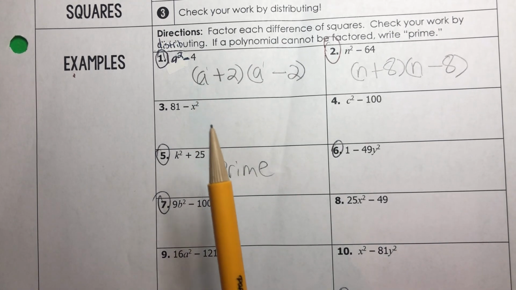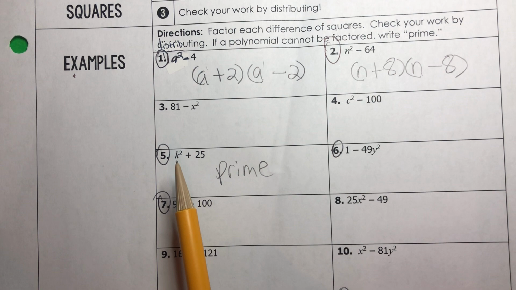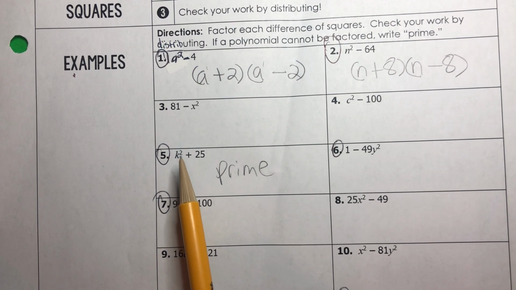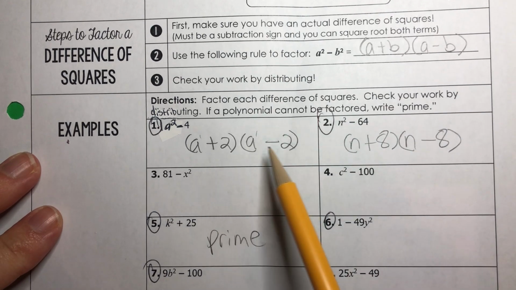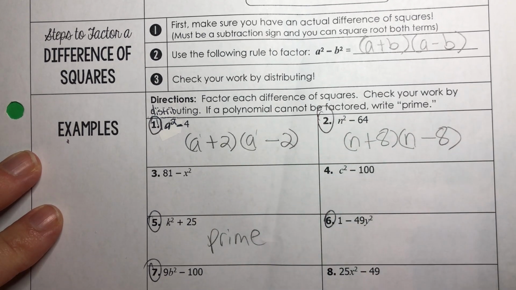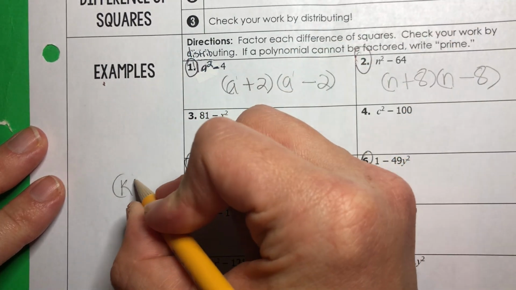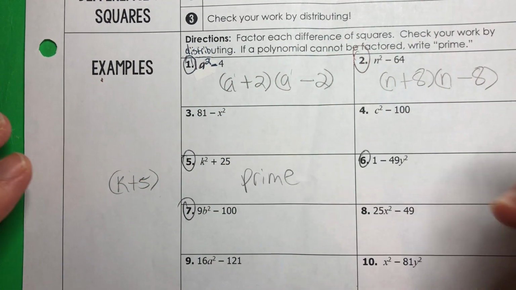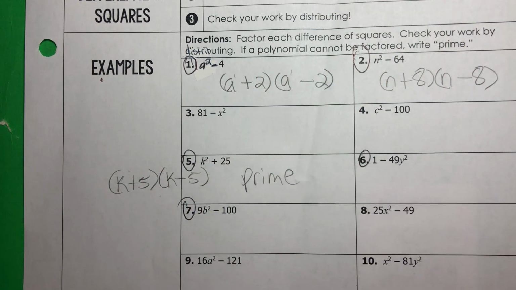Now, what a lot of you are thinking, maybe, is that, well, you can take the square root of 25 and get 5. You can take the square root of k squared, and get k. Well, yeah, that's true, but in order to factor it out like this into our 2 sets of parentheses, what we would end up with is k plus 5 and k minus 5.